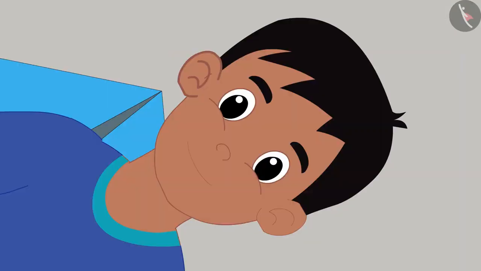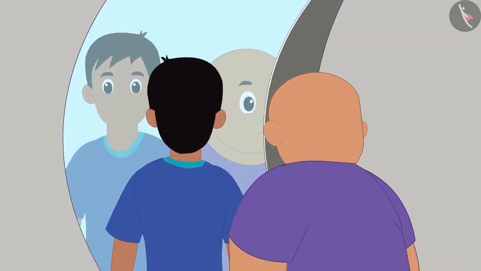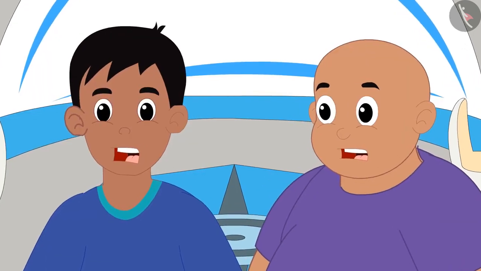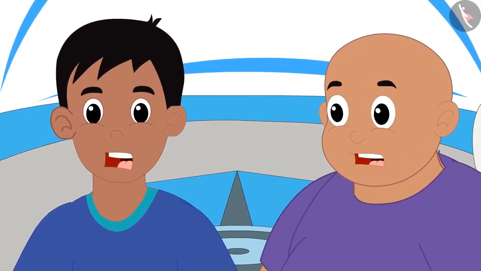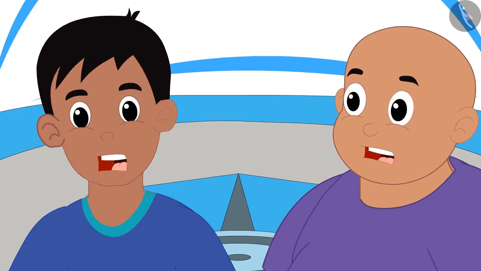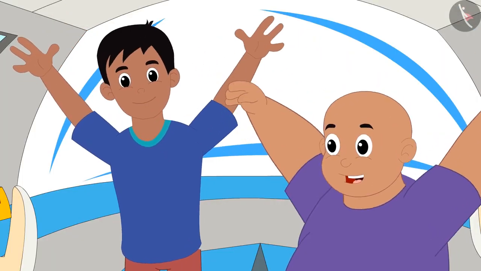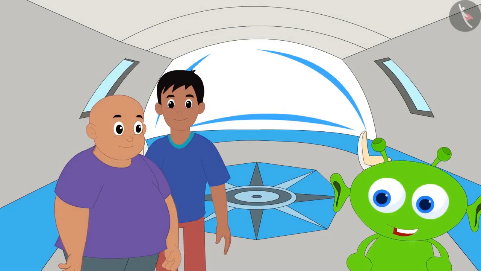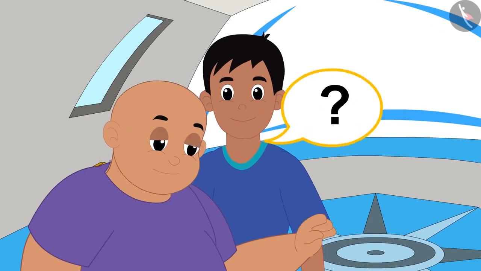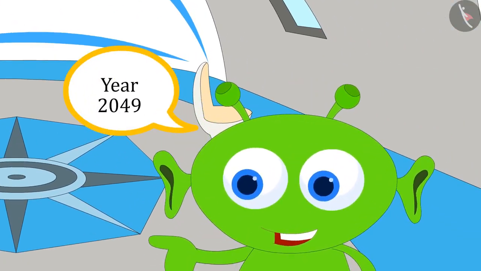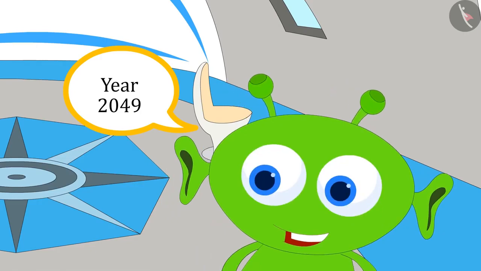When they opened their eyes, they saw themselves in the mirror. They could not believe their eyes. Both of them had grown up now. Both of them started dancing happily. When they asked Jeev how this happened, Jeev told them that they have reached year 2049.